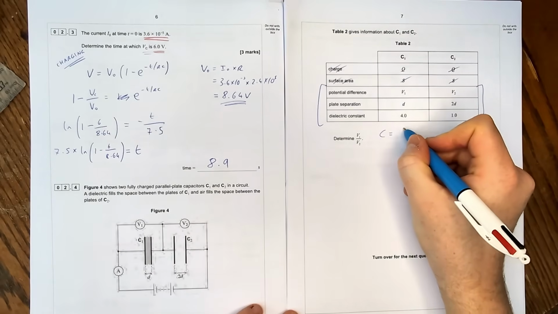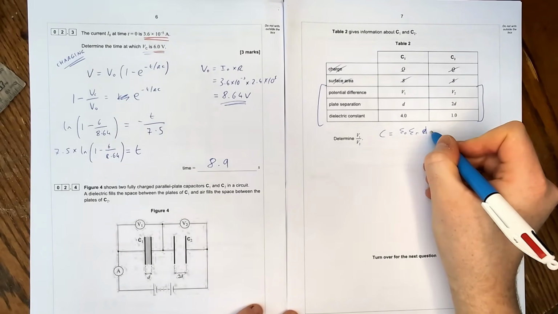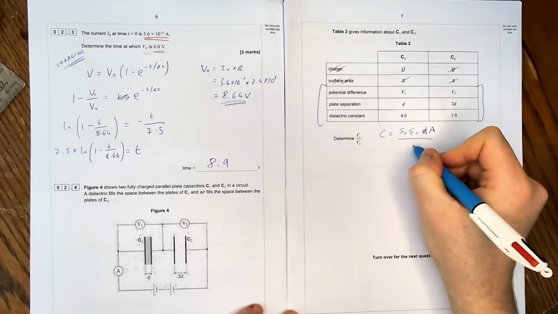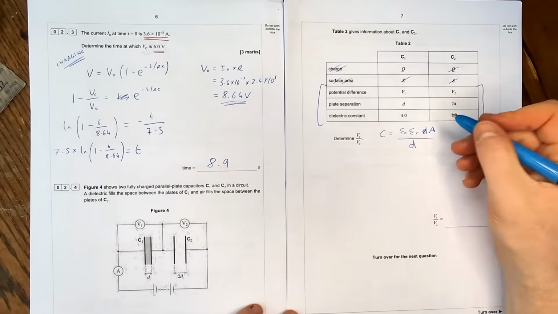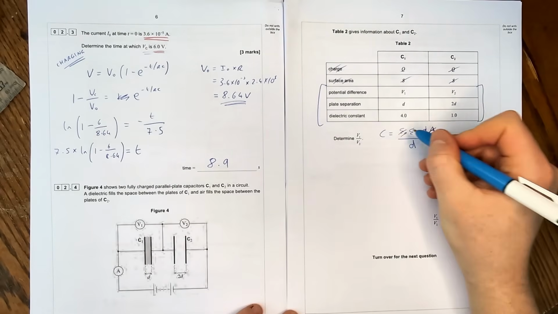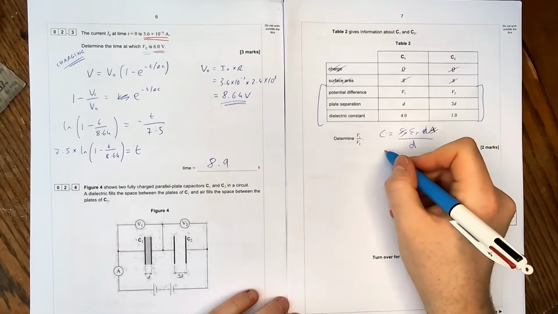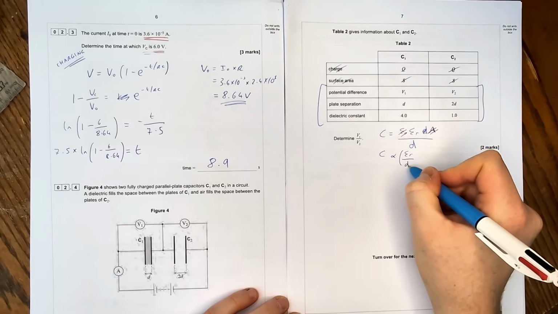So capacitance equals permittivity of free space times relative permittivity times cross-sectional area, divided by D. Because the area is the same, we can ignore that, and permittivity of free space is constant, so we can ignore that. It's these two things that are changing. So effectively, capacitance is proportional to the relative permittivity divided by D.